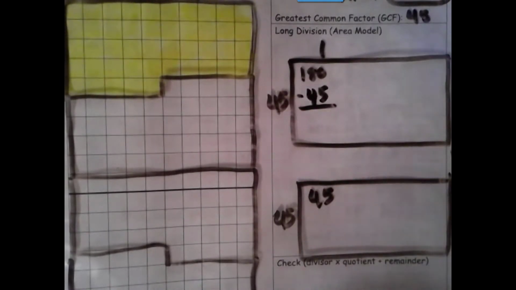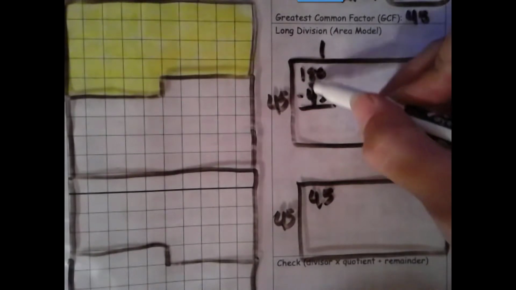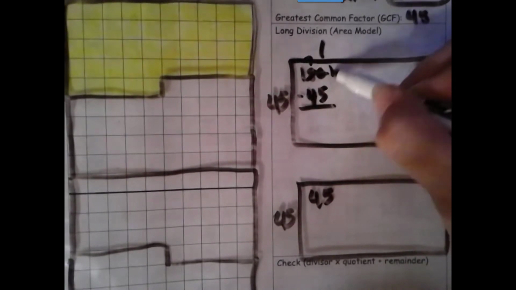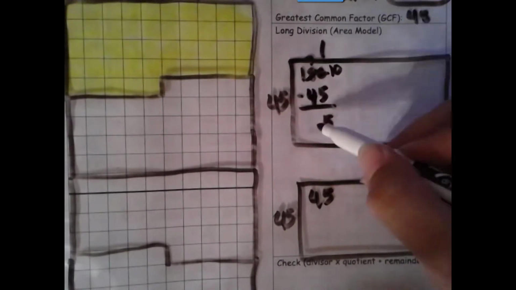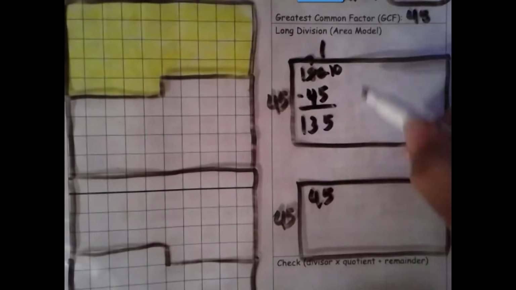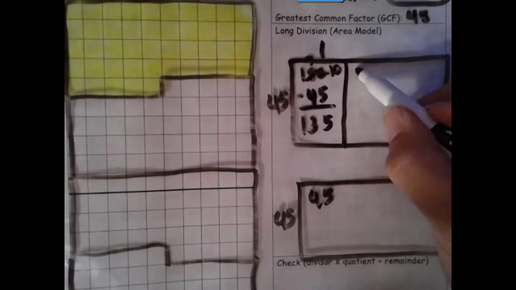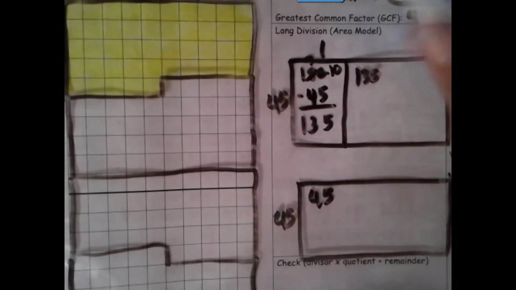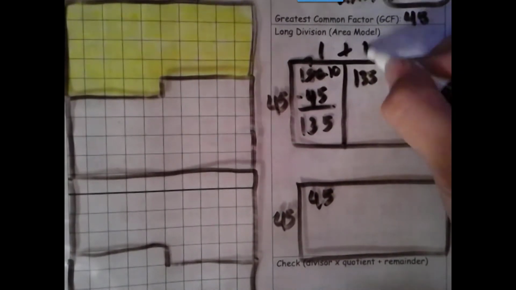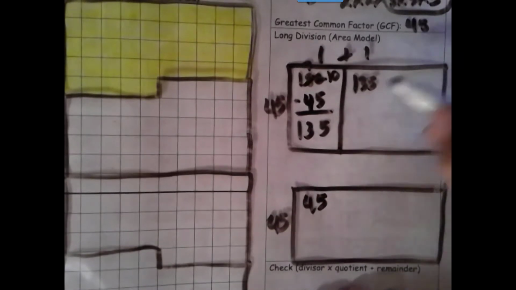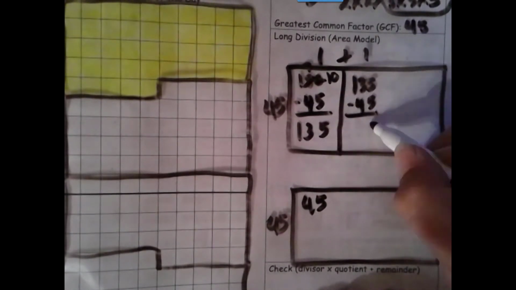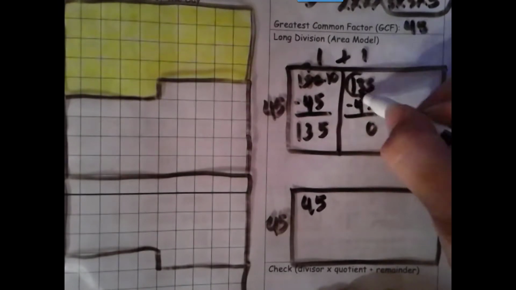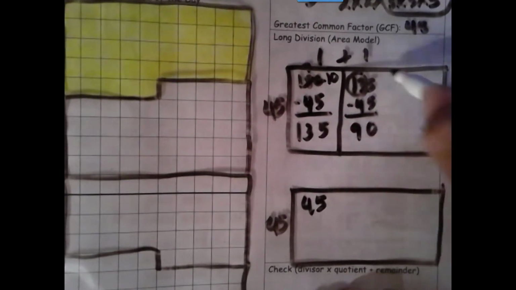So I can use that. More on the floor, go next door, regroup 10 more. 10 take away 5 is 5, 7 take away 4 is 3, and then 1. I'm going to move 135 up there. Again, I know 1 group of 45. Numbers the same, 0 is the game. 13 take away 4 is 9.